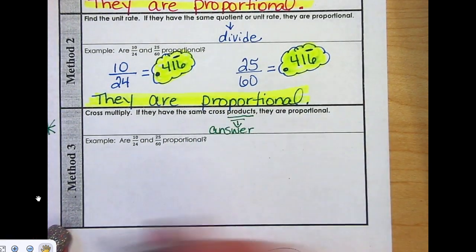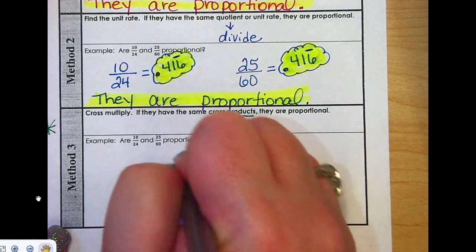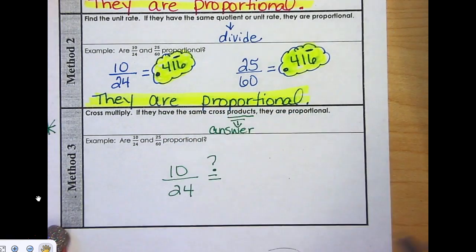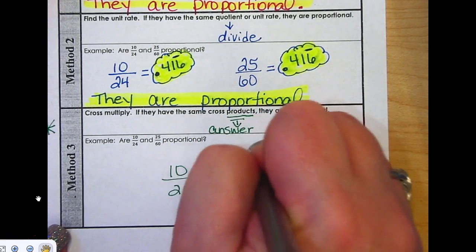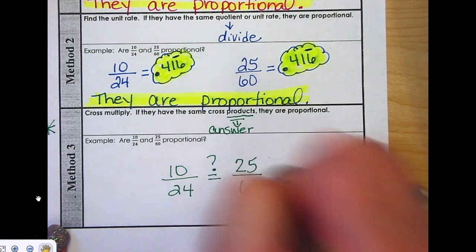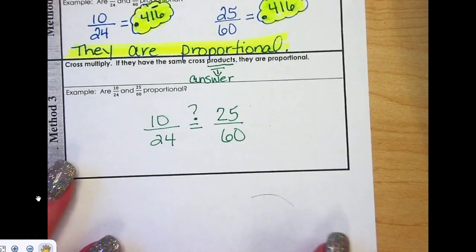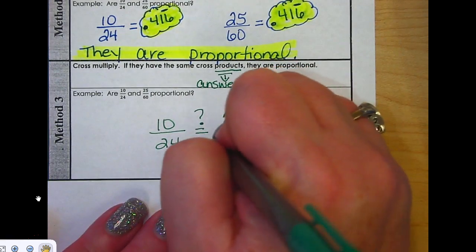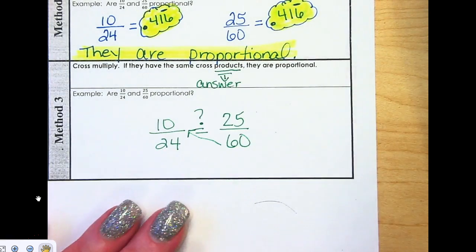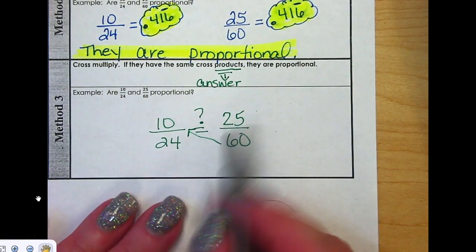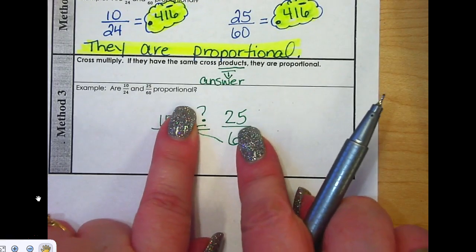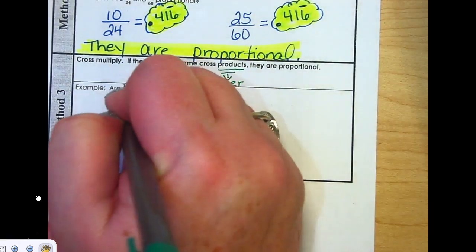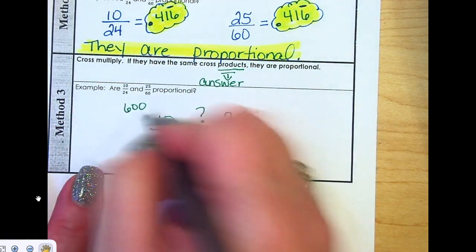So you just set these up as 10 over 24. Is it equivalent to 25/60? That's the question. And this is how we check. So we say 60 times 10. Well, I can use mental math. 6 times 1 is 6, and move 2 zeros over. So we're going to get 600. That's our cross product that way.